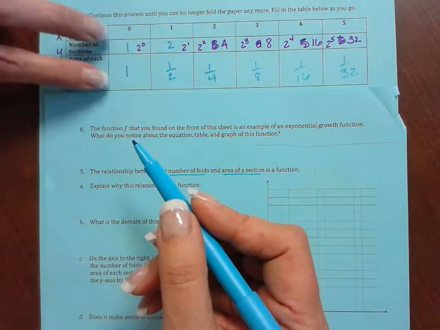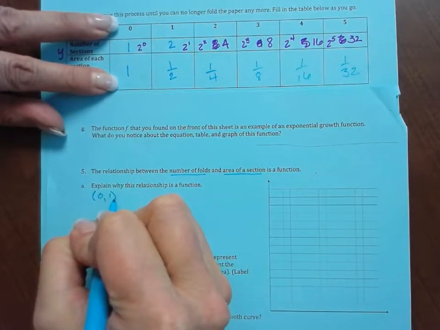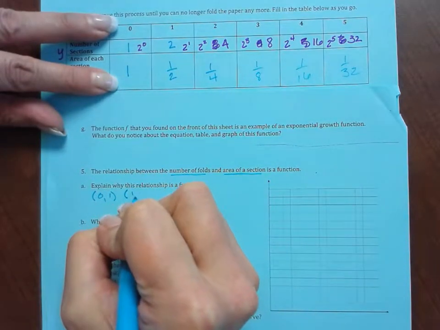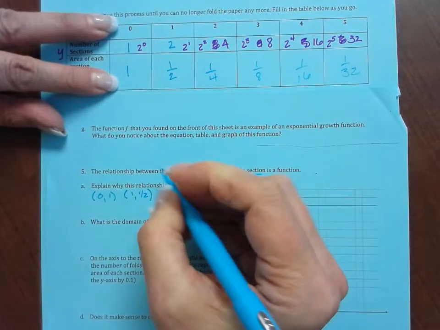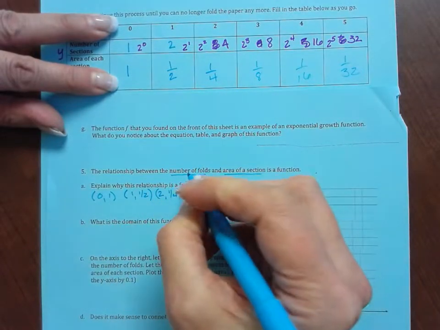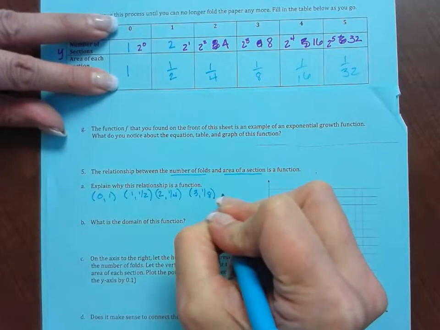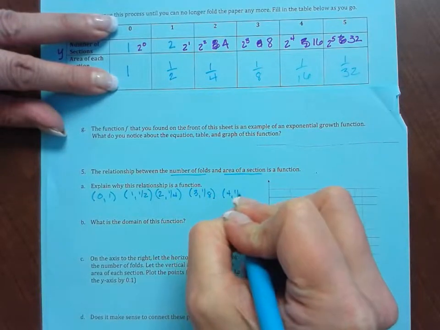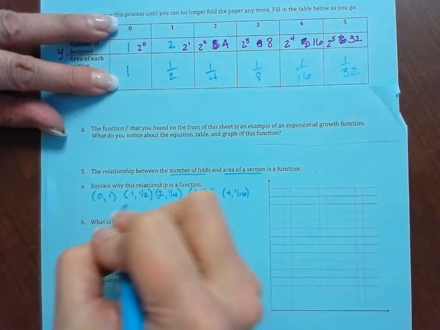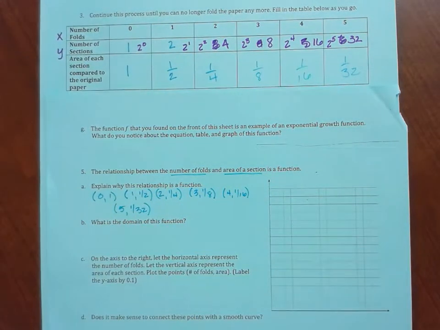that would give us ordered pairs of (0, 1), (1, 1/2), (2, 1/4), (3, 1/8), (4, 1/16), and (5, 1/32).